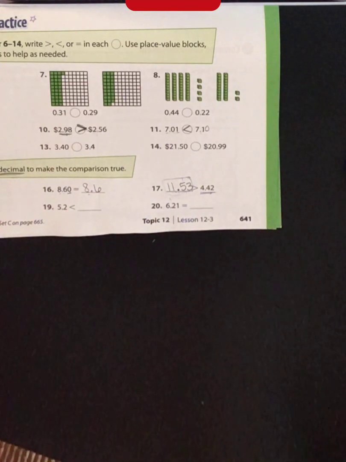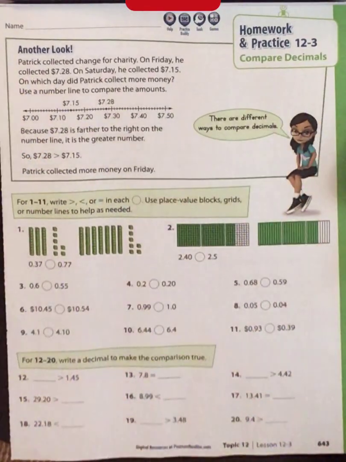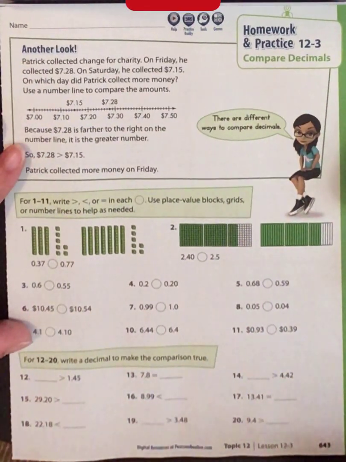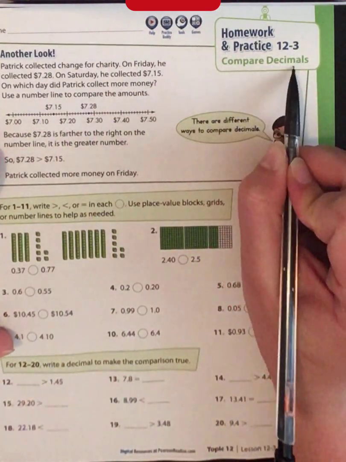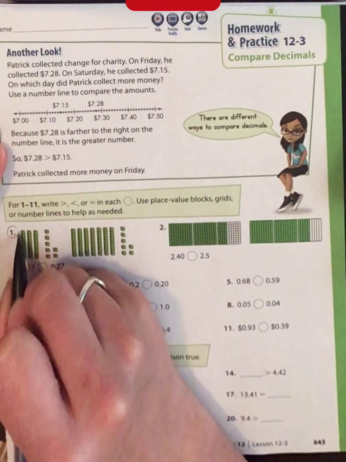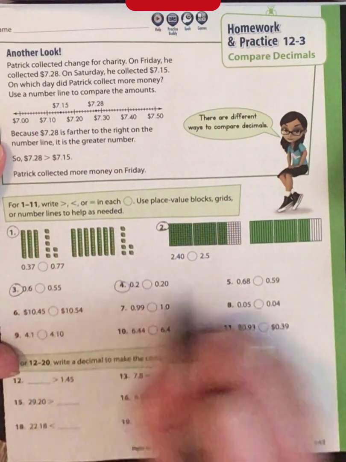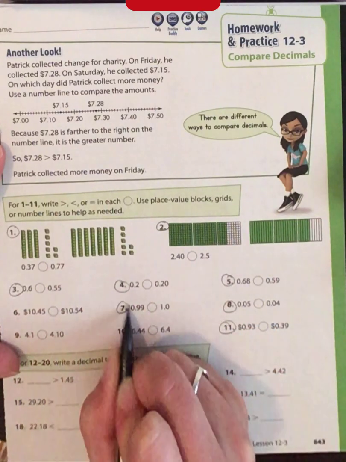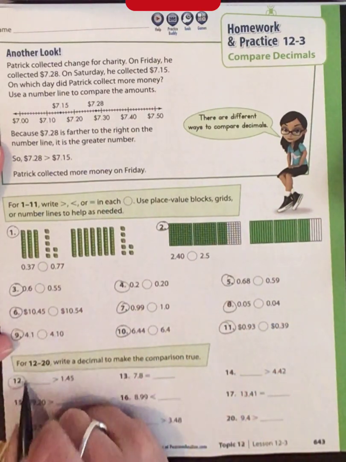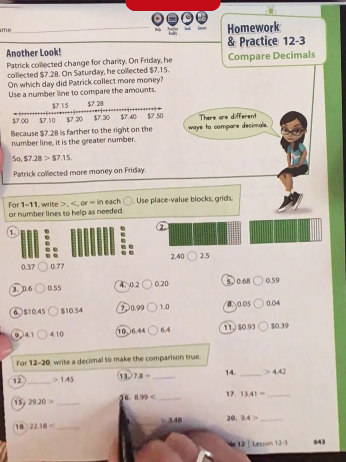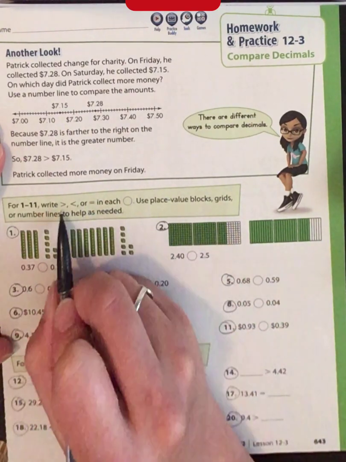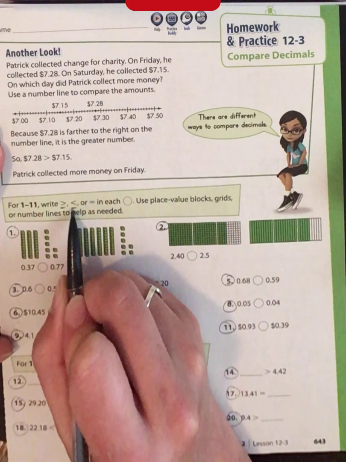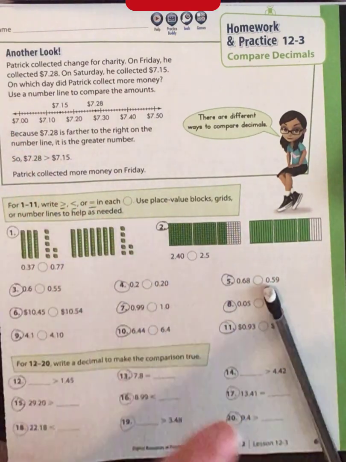Okay, so now to take a look at your assignment. We are going to go ahead and I would like to assign for homework and practice 12.3 for comparing decimals. I'd like to assign the whole front page, 1 through 20. Yes, I'm going to go around and circle all of those. Okay, doing the same thing. Comparing here, using your signs, greater than, less than, or equal to. I'm going to go ahead and highlight that.